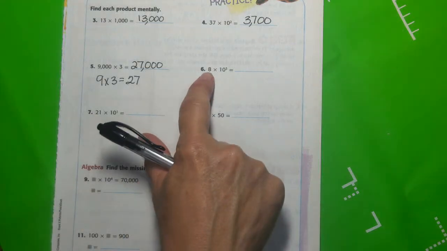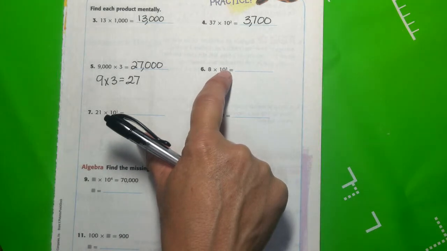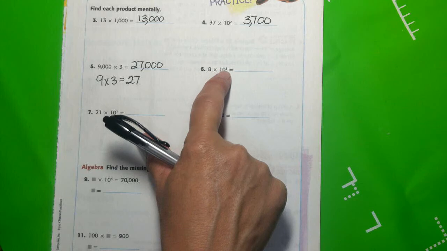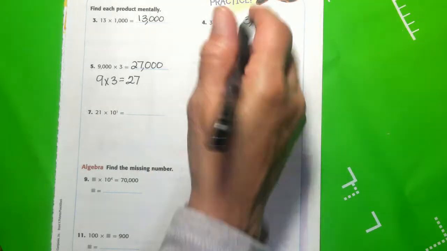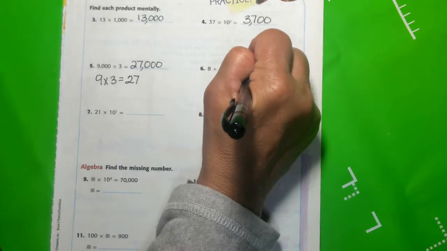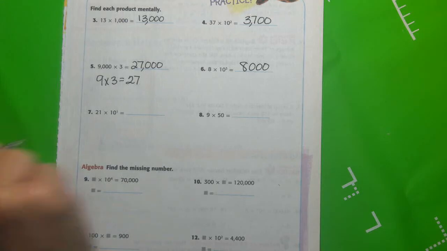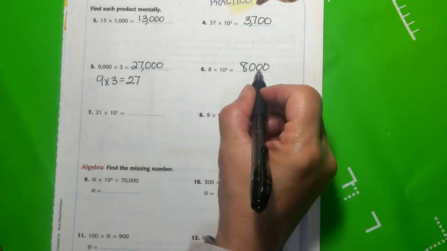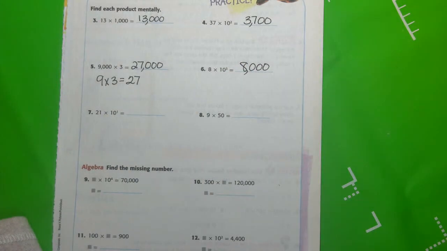Next problem. 8 times 10 to the third power, number 6. Or 8 times 10 cubed, right? The little 3 means cubed. So I know I'm going to need 3 zeros. An 8 with 3 zeros after it. Can you do it? Bam. Easy, huh? Put your comma. I'm counting backwards, 1, 2, 3, comma. But I only have 4 numbers, so I only have to count once.